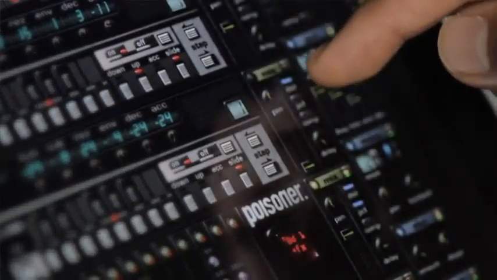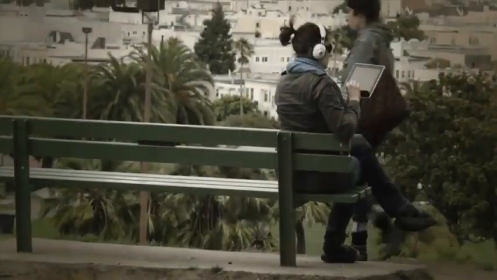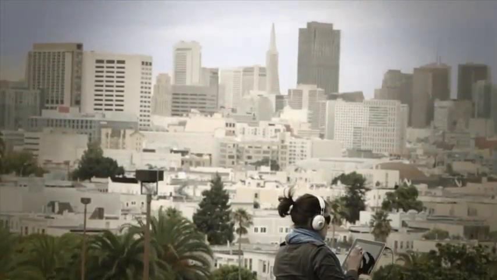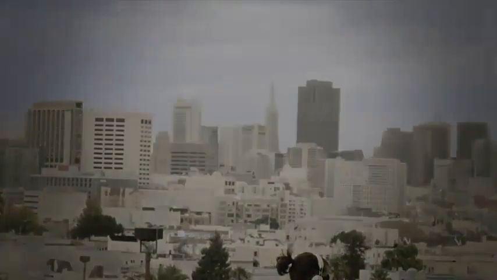10 years ago, 15 years ago, people were saying, what? Make music on computers? What, are you crazy? It was cutting edge when it first came out, and here we are at the cutting edge of a new emerging technology. Rebirth is back.